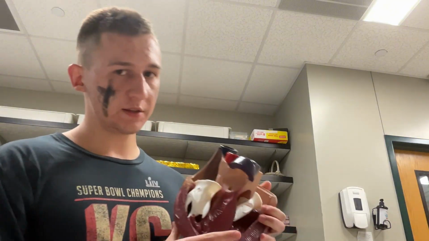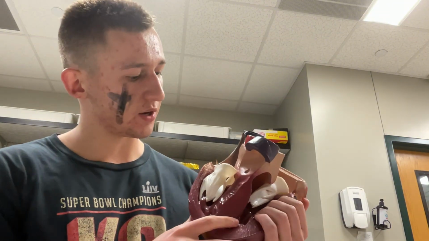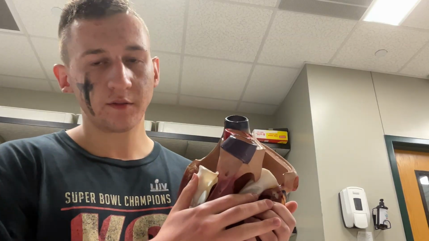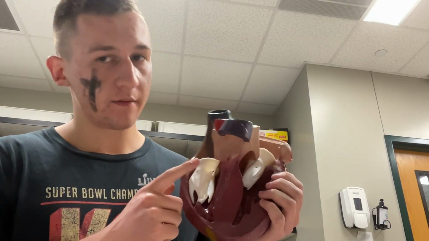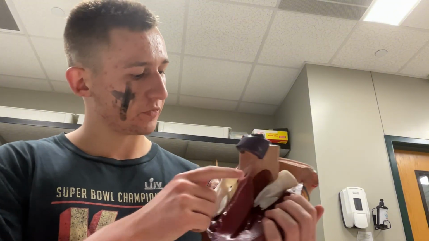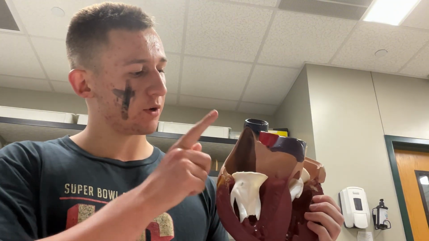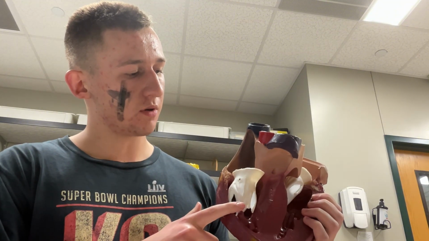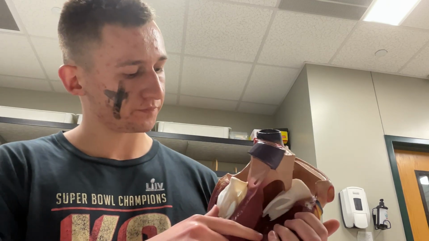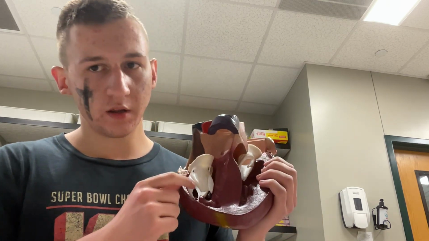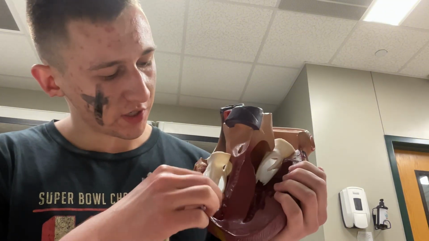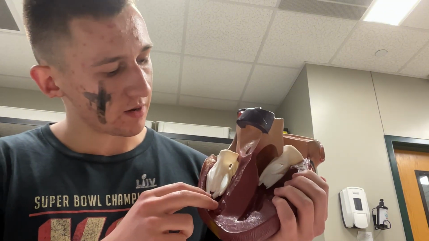So looking at the inside of the heart here, we can start to see some of the valves. So these are the AV valves, the atrioventricular valves. We have the tricuspid valve and the bicuspid valve. The tricuspid valve separates the right atria and ventricle. Bicuspid separates the left atria and left ventricle. On this valve right here, we can see the chordae tendineae, which attach to the papillary muscles right here.